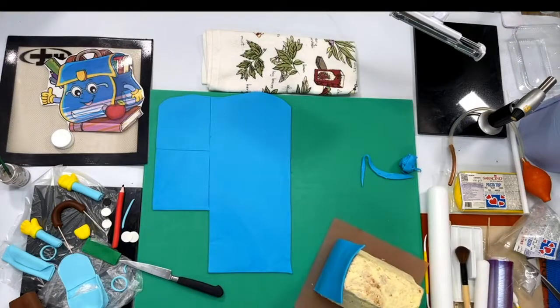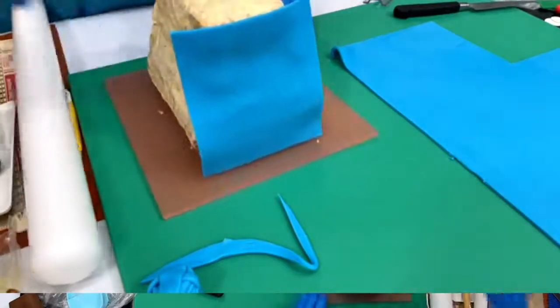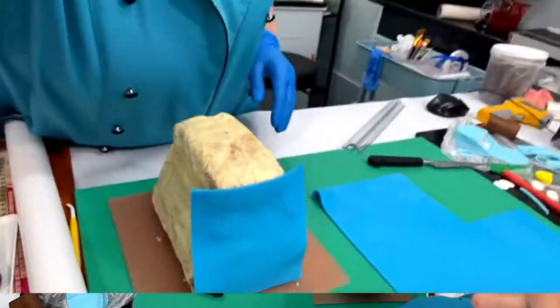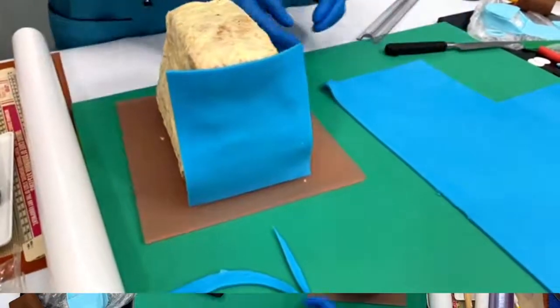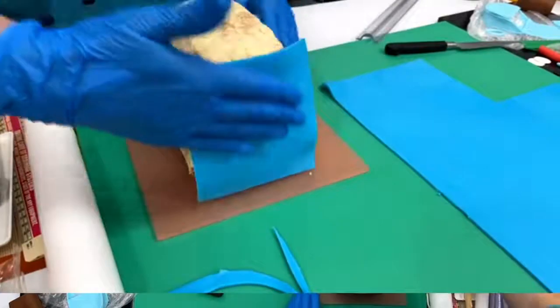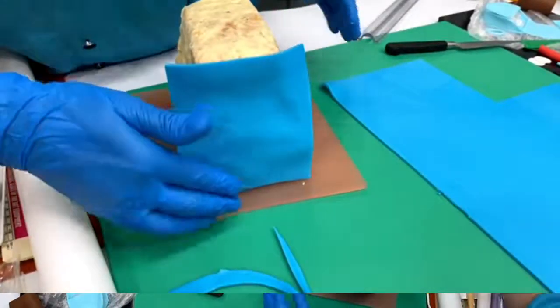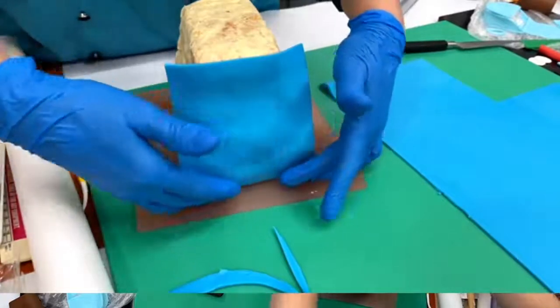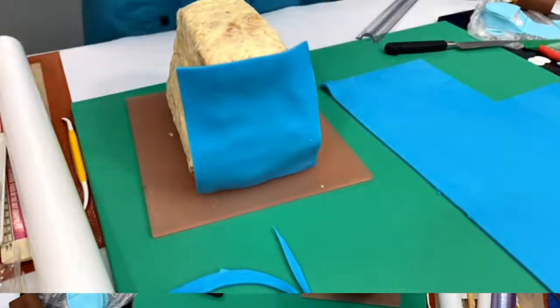I'll just change the camera for a lateral view. Okay. Yep. So literally, I've got this. If you want to get it much smoother, you can smooth before applying the fondant. But I'm not going to spend the time now because it's quite late.